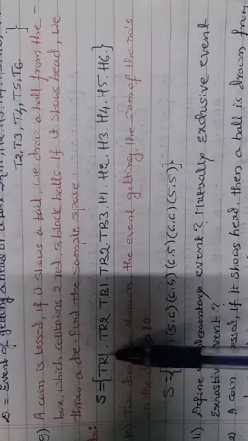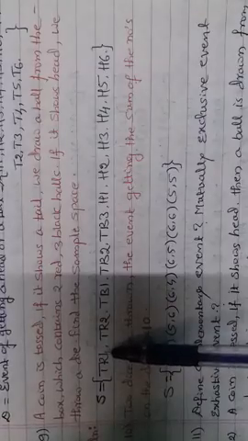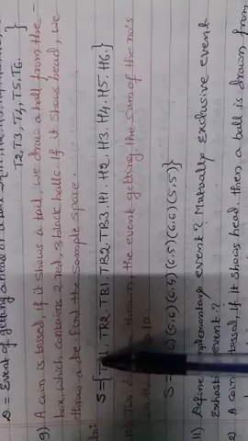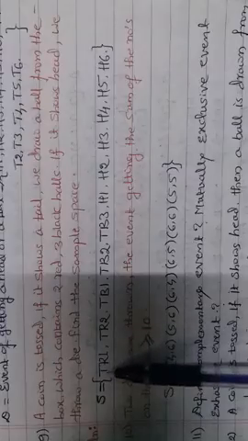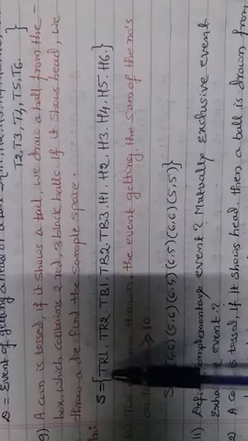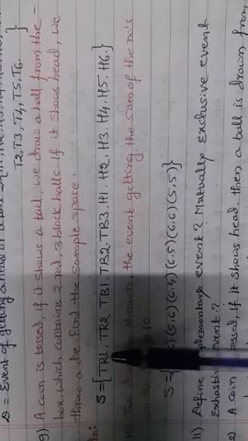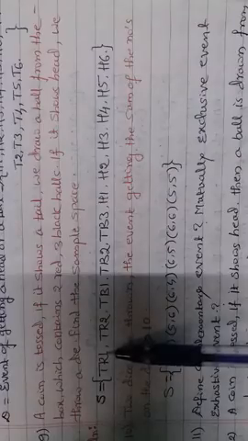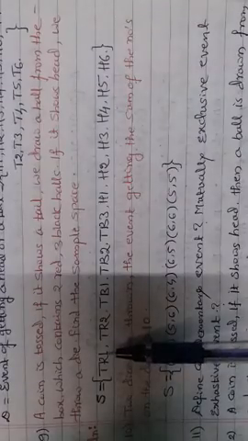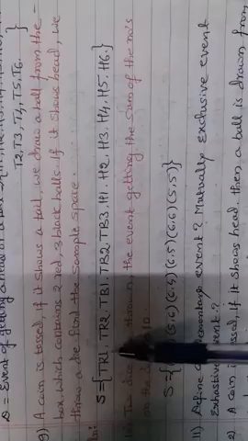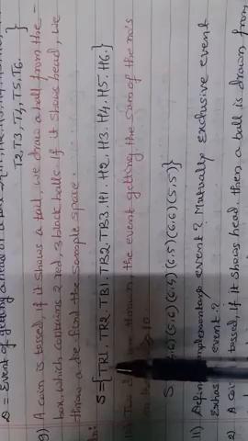Then we take 1 as the first number from these 3 outcomes, which becomes an event. First time a coin is tossed, it shows tail. Then the second outcome shows a red ball. And the third outcome, when I throw a die, then 1 appears. This is an event.